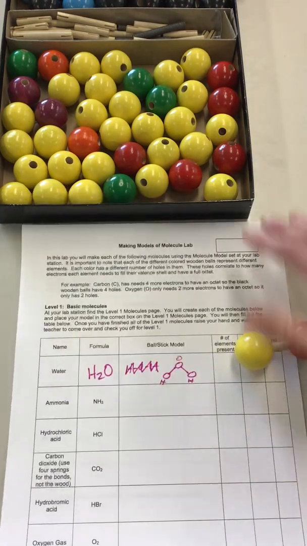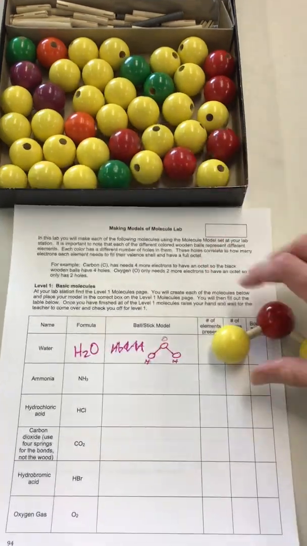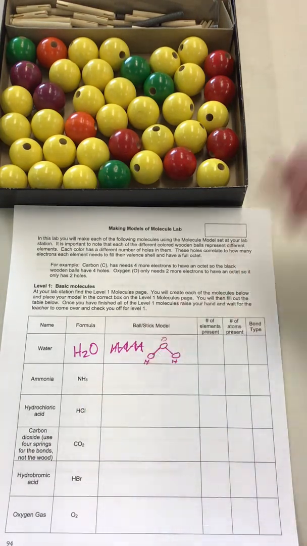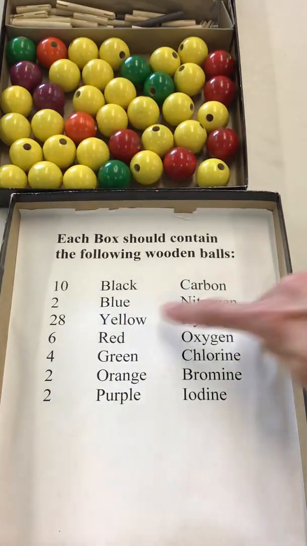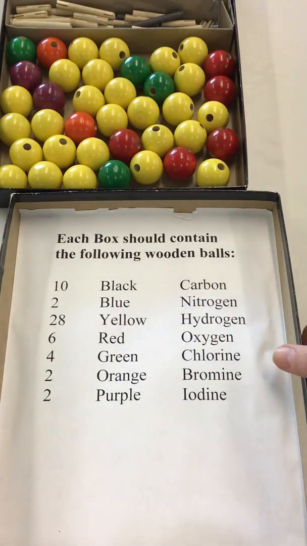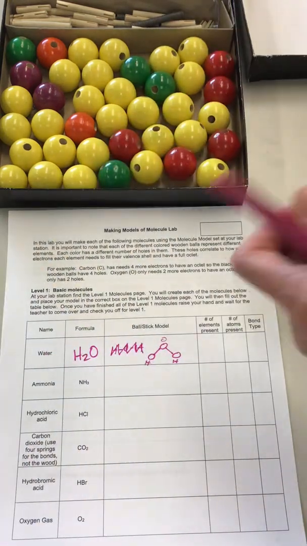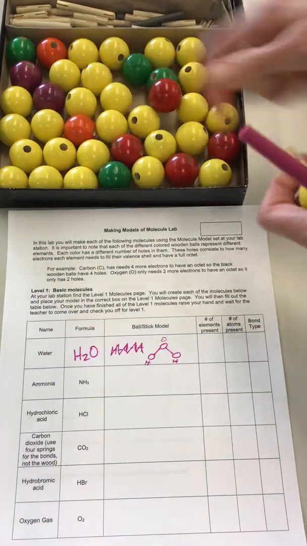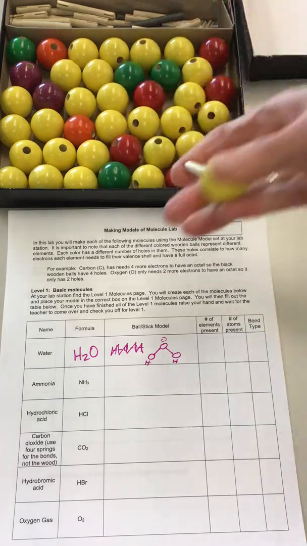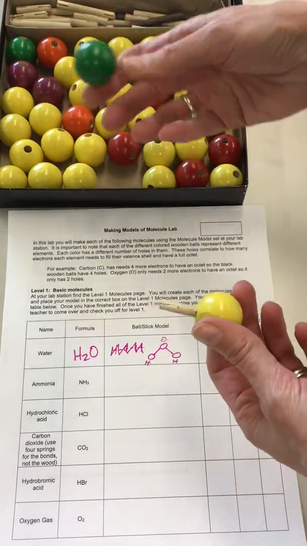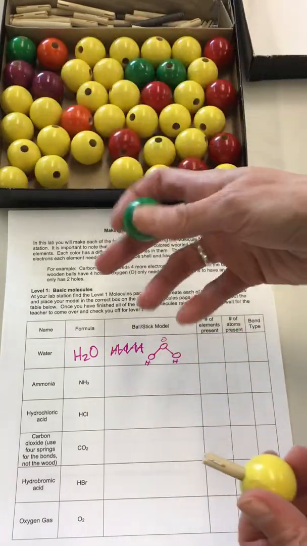So now let's look at the example for hydrochloric acid. So we have our equation here. So we need 1 hydrogen, and a reminder that hydrogen is yellow. And then we need 1 chlorine, which is green. All right, so I'm going to just use my yellow leftovers from my water. So I've got my 1 hydrogen and then my 1 chlorine here.